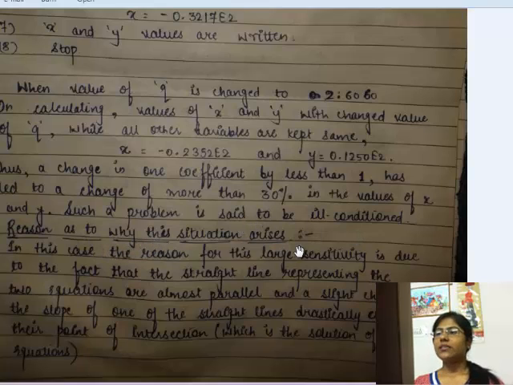The reason why this situation arises is that the large sensitivity is due to the fact that the straight lines representing the two equations are almost parallel, and a slight change in the slope of one of the straight lines drastically changes their point of intersection, which is the solution of the equations.